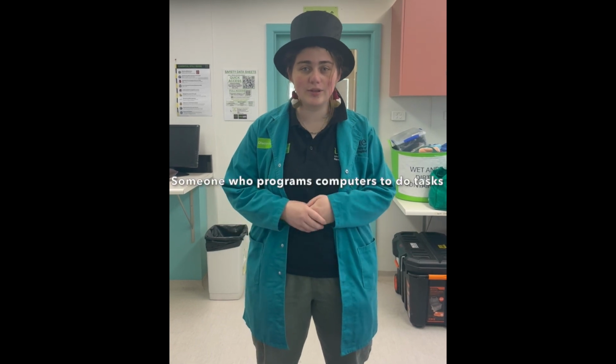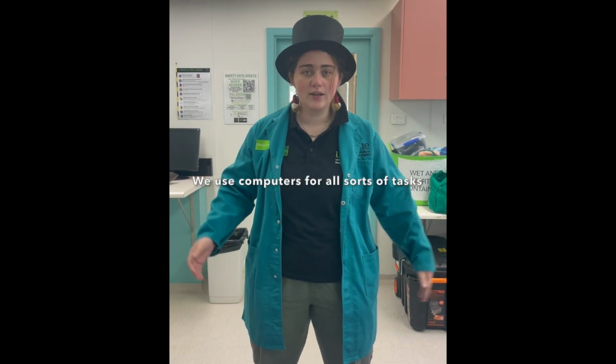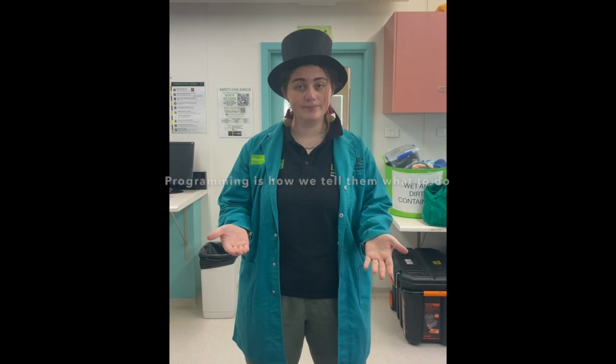A computer scientist is someone who programs computers to get them to do what we need them to do. As you know, we use computers for all sorts of things, from researching the ocean floor with robots, to making amazing computer games that we can play and have fun with, to doing educational things, all sorts of stuff. Computers are everywhere, and programming is how we tell them what we need them to do.